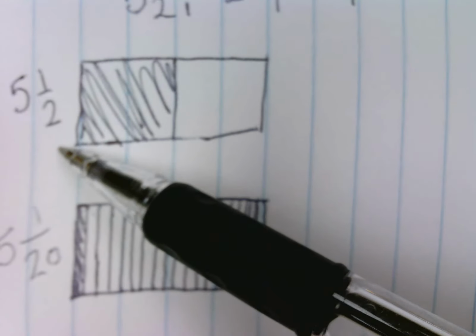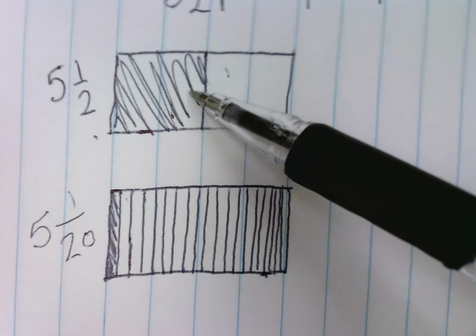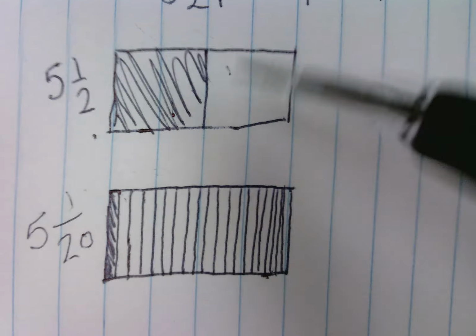If I'm just comparing these two, which one's bigger? My 5 1/2 would be bigger because the block that it covers is much larger.